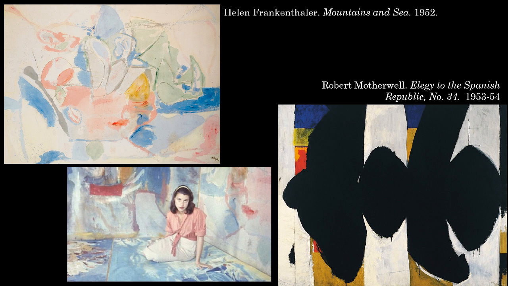Motherwell's work is defined by his interest in automatic writing and drawing as influenced by the Surrealists. And his most well-known work is the series Elegy to the Spanish Republic, one of which we see here, number 34, that he worked on from, the series rather, he worked on from 1948 to 1967. These were meant to be a visual lamentation or funeral song after the Spanish Civil War.